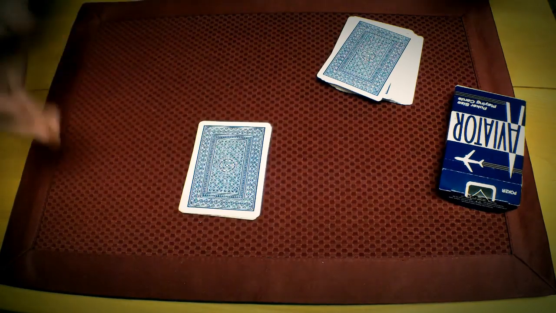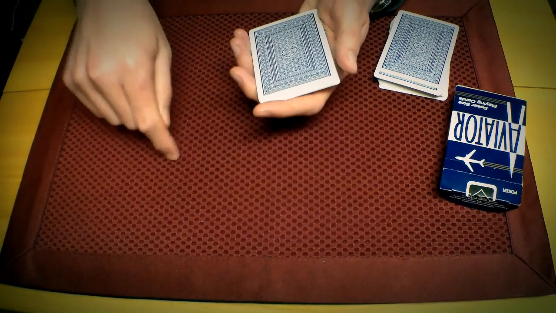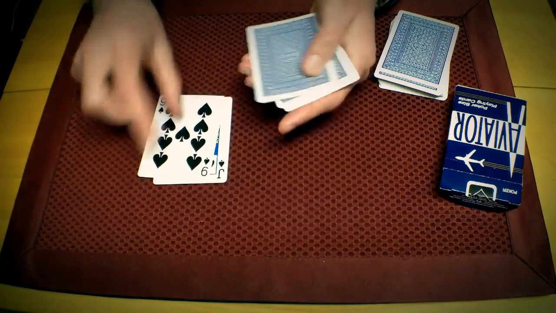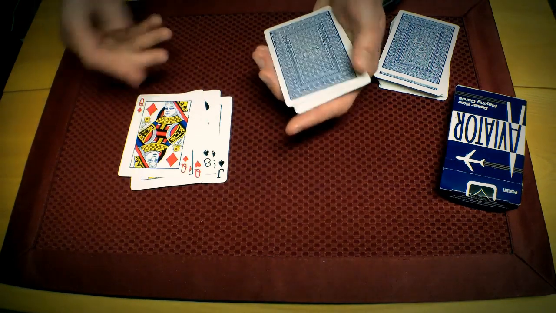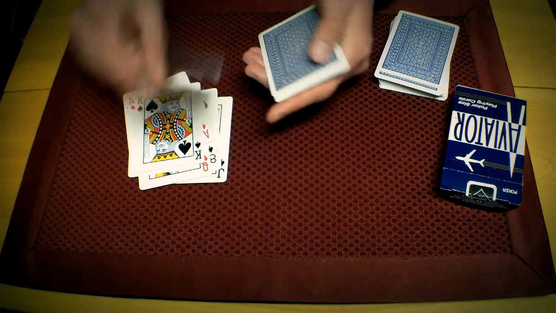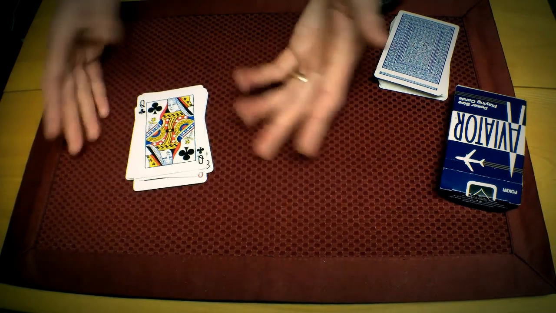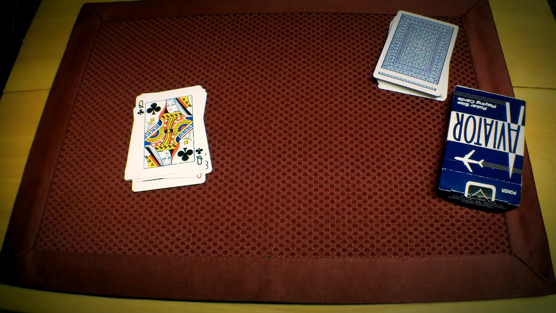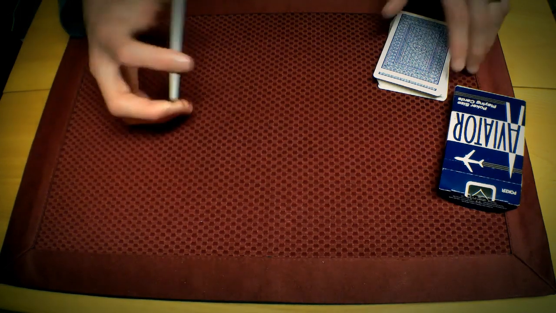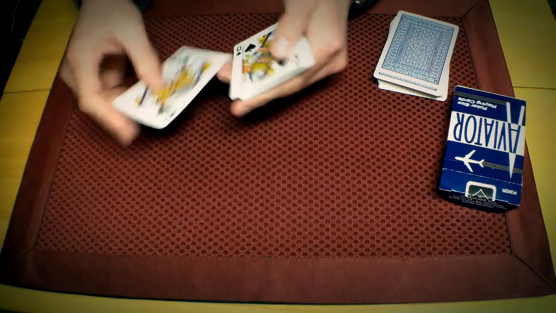I could turn it over, go through the rest of it. Now I can say, please deal them face up. 1, 2, 3, 4, 5, big deal. 6, 7, 8, 9, 10, 11, 12, 13, 14, right? And this is totally flyable. This will definitely work. Let's say they pick the Queen of Spades.